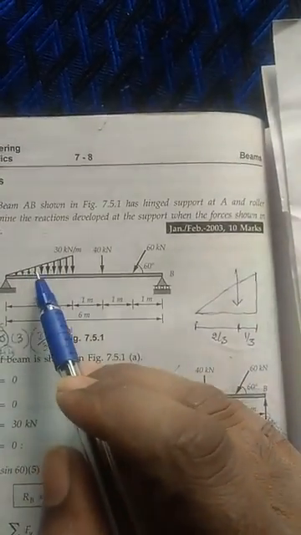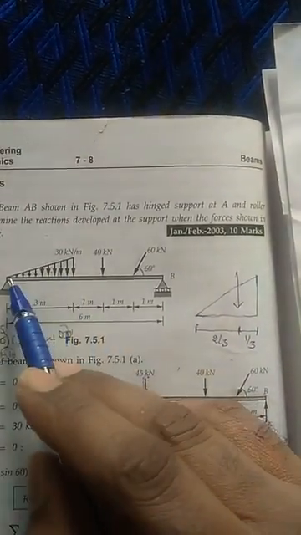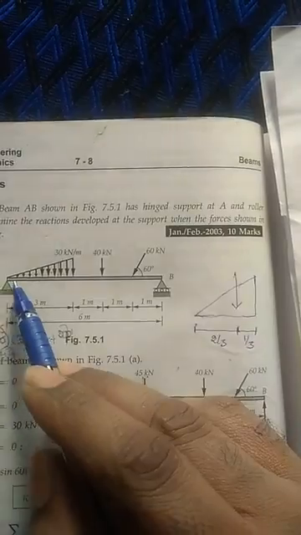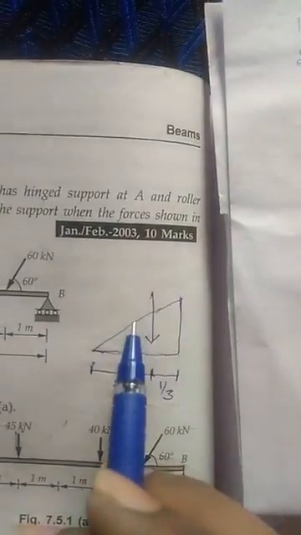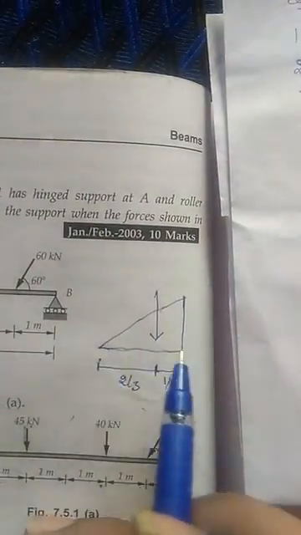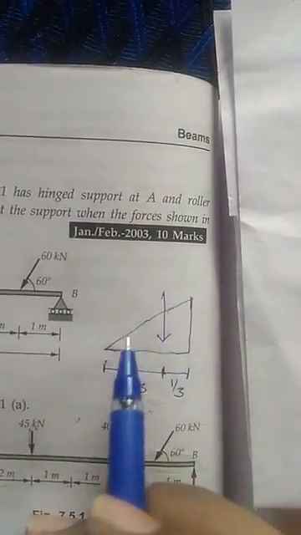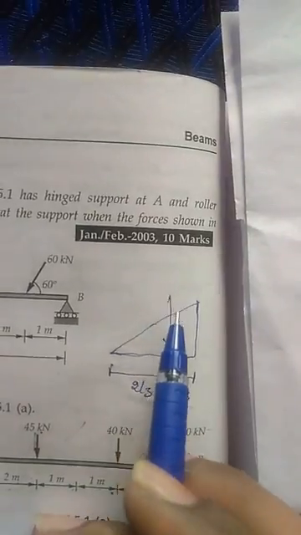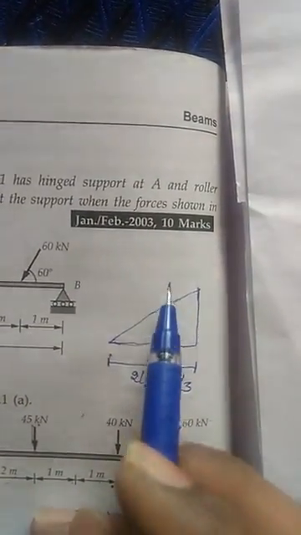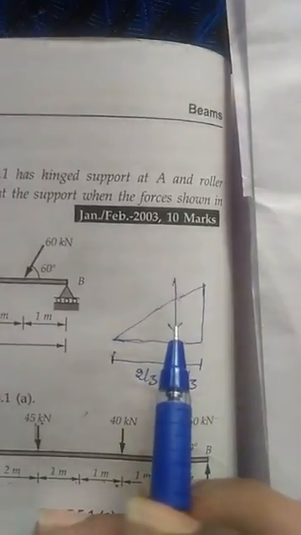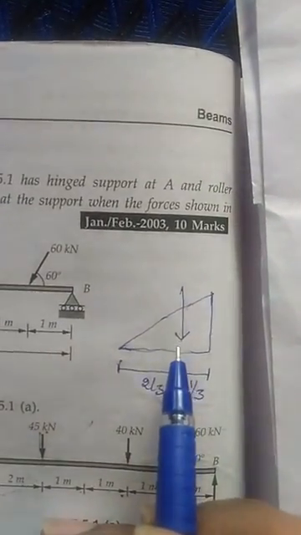In the triangular force, the concentrated force will be acting at one third from this end and 2/3 from this end. So as I have shown here, this is the triangular shape, the triangular force. So all this force, the complete triangular force, will be converted into a concentrated force. This is acting as I have shown here. So this is the concentrated load.